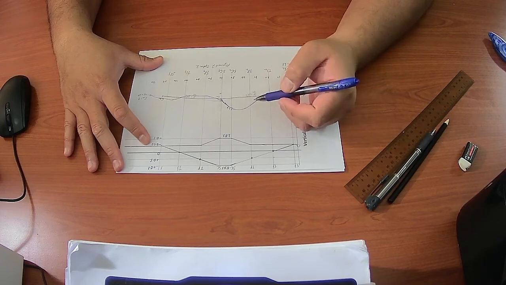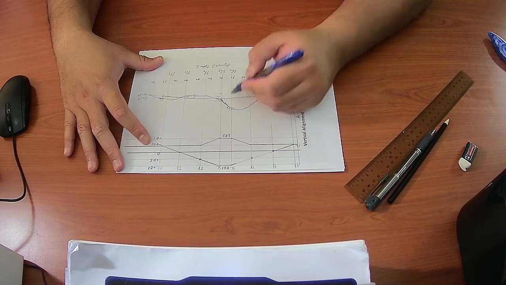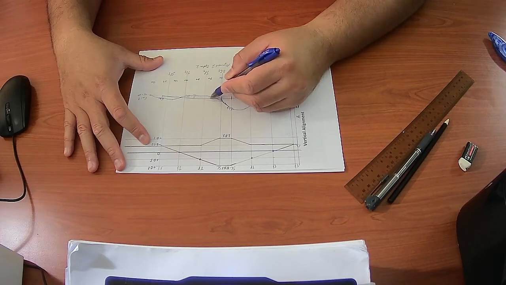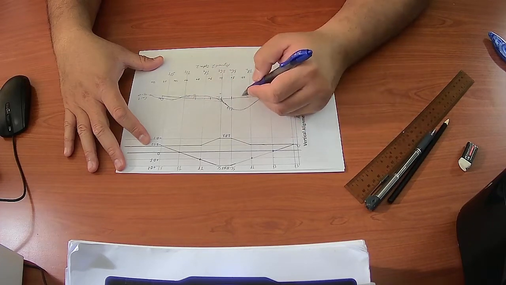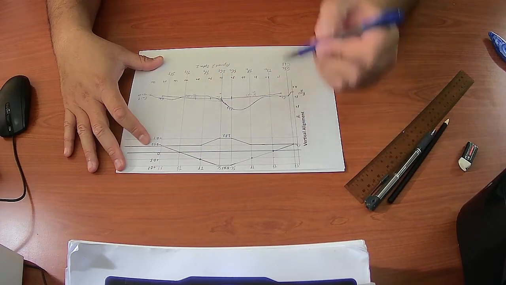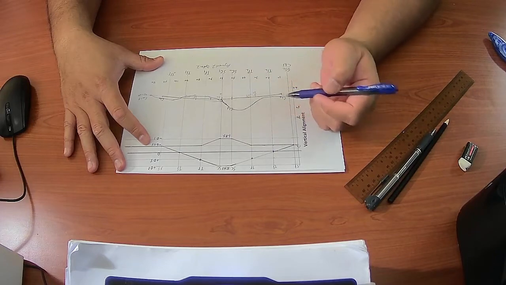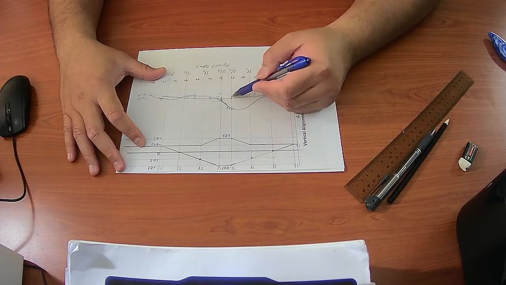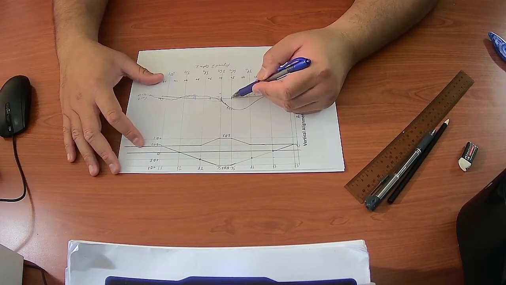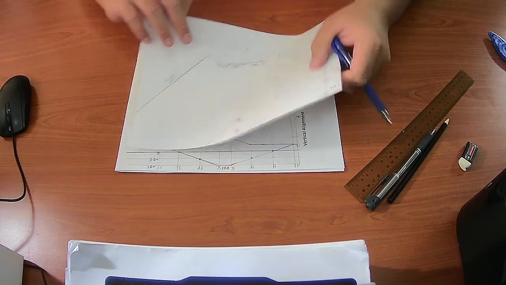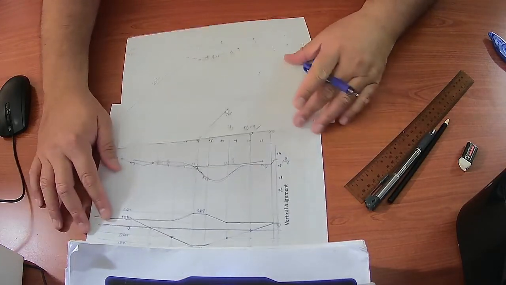So let's pick our cross sections. Alright, maybe for this part we'll choose point 50, 60, 70, 80. So every 10 meters you will have your cross section. Let's try at change 50. So this is your diagram for change 50.